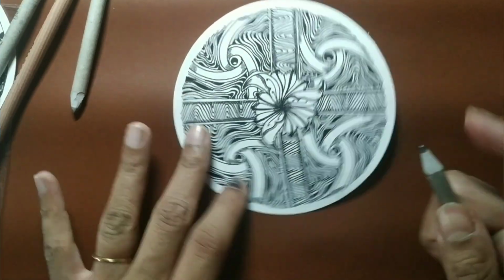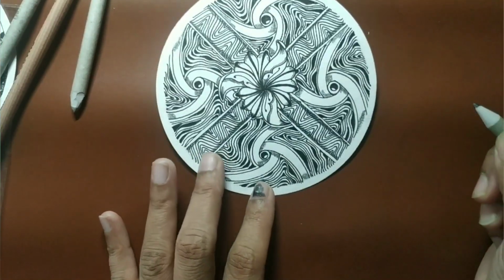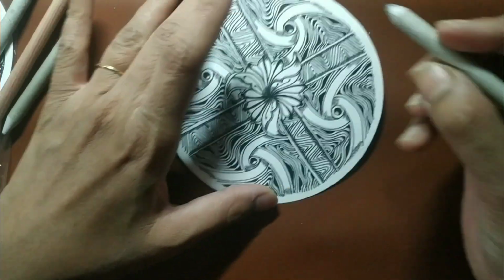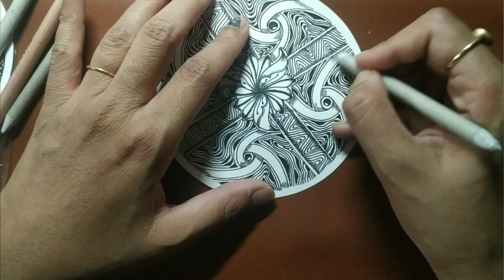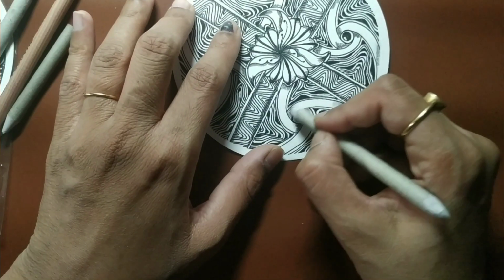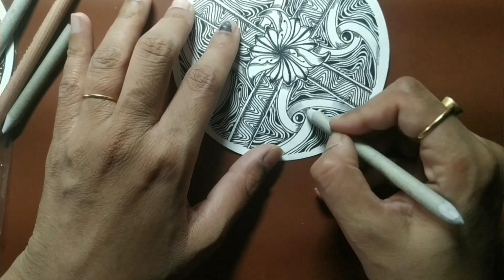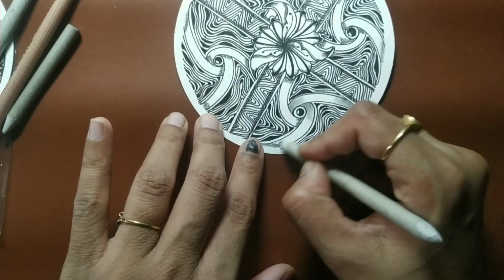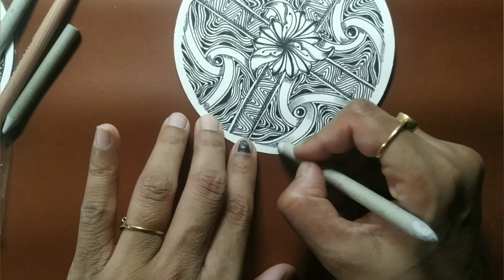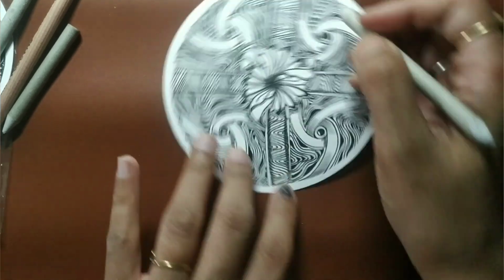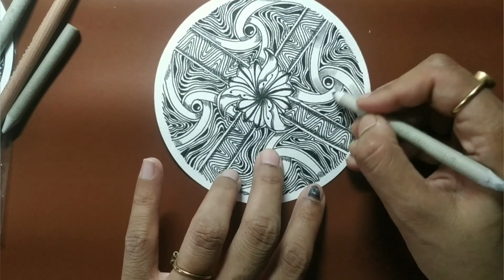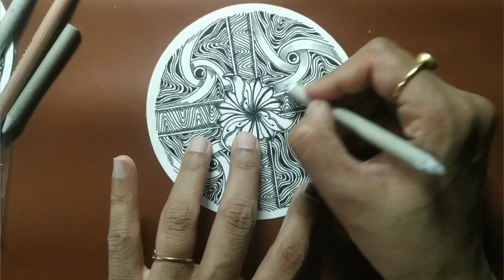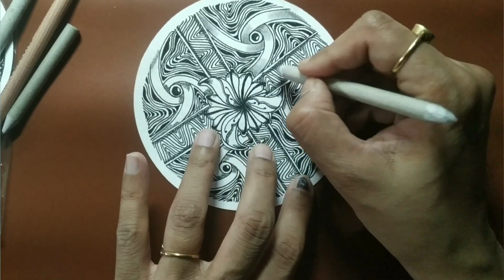Let's shade this much first and then we shall see if we want to add some more somewhere. I'm going to start with my Wells. Don't blend too much. You need a highlight in the center. Yeah, this white section is important.